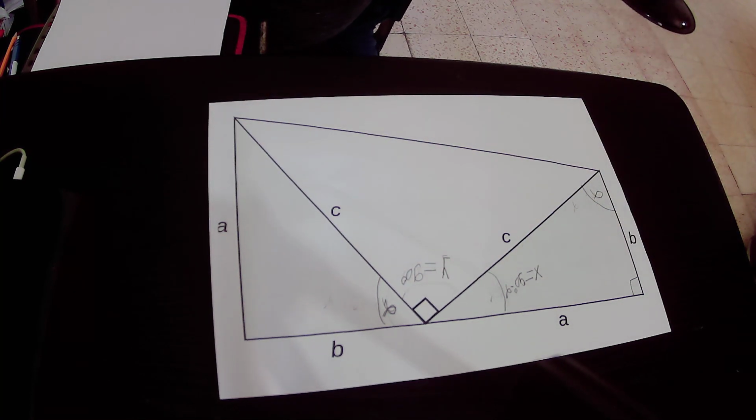Now we will calculate the area of this trapeze in two ways, and then we will compare the results. Of course, they will be equal to each other, and from this equation, expression 1 equals expression 2, we will derive the Pythagorean theorem.